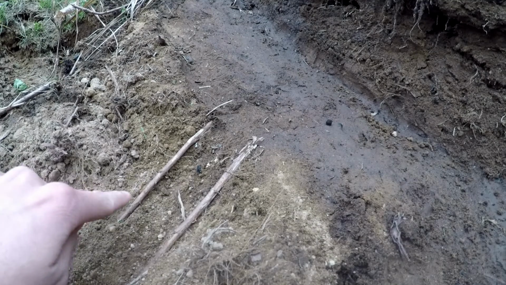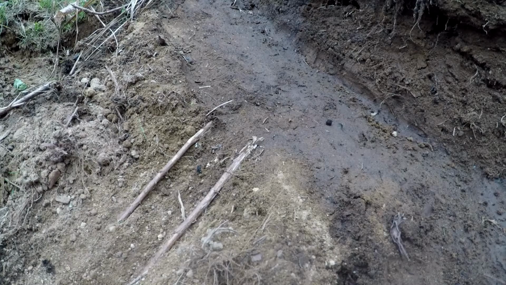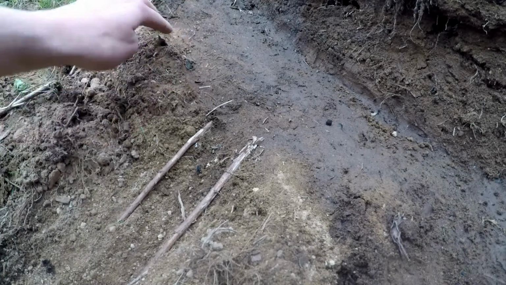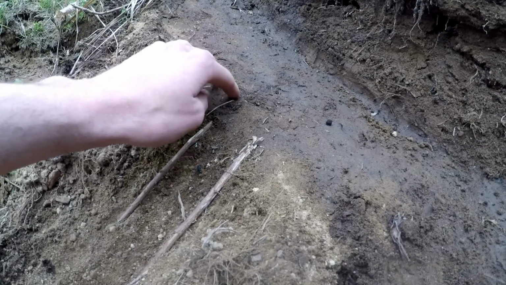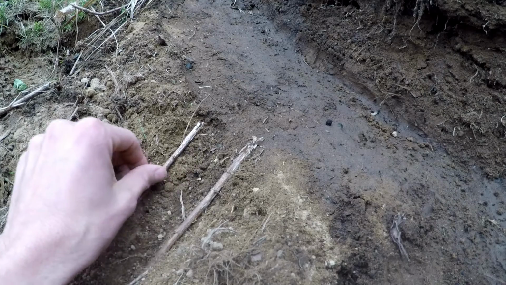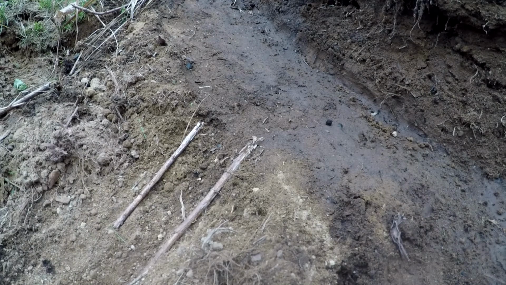Here we have an example of a turnout ditch. You can see it marked here with these two sticks. We have a channel running alongside the roadway here. So when water's running down the roadway, the turnout ditch acts as an off-ramp for water to travel to escape the roadway.